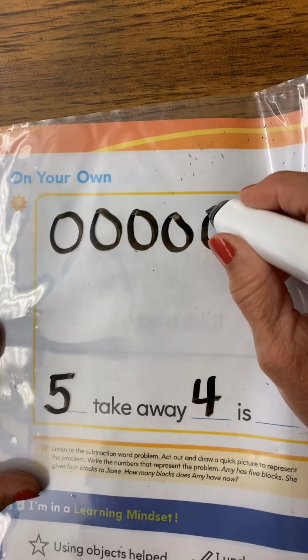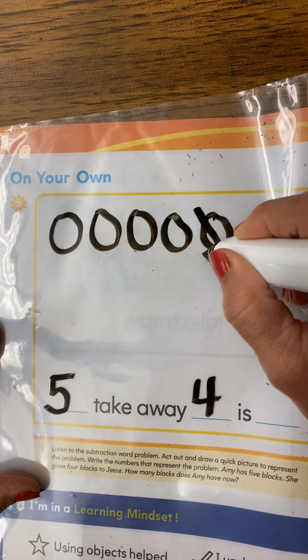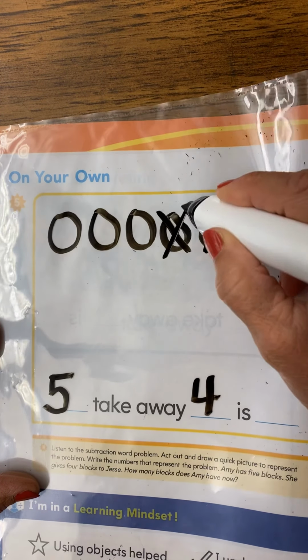Now listen, she gives 4 blocks to Jessie. So we're going to take 4 of those and give them to Jessie. Ready? Let's go ahead and put an X on 4 of them. Count 1, 2, 3, 4. So how many does Amy have now? Good, just one. You guys are getting so good.